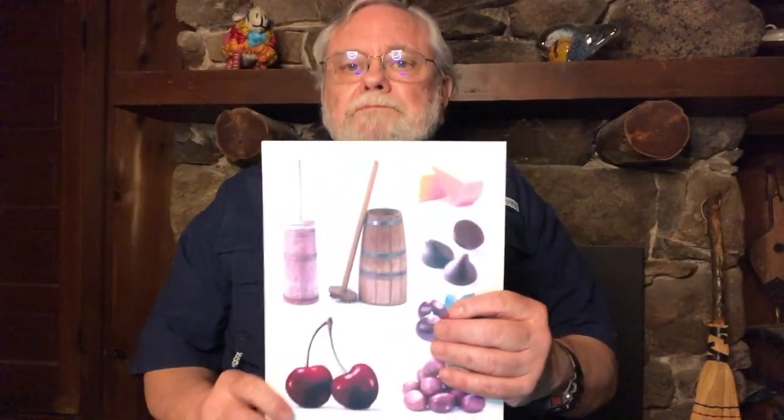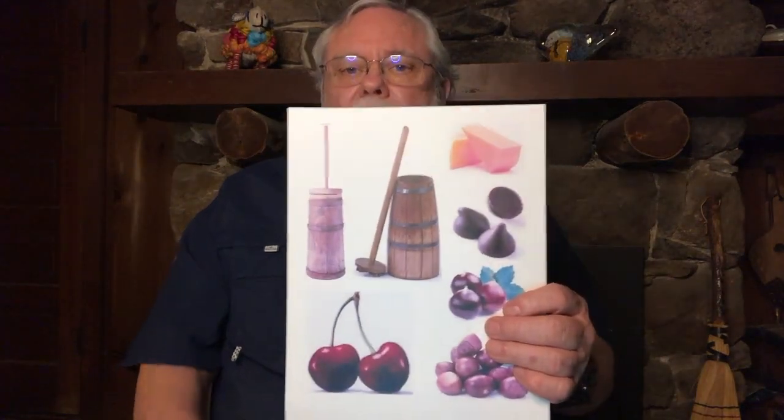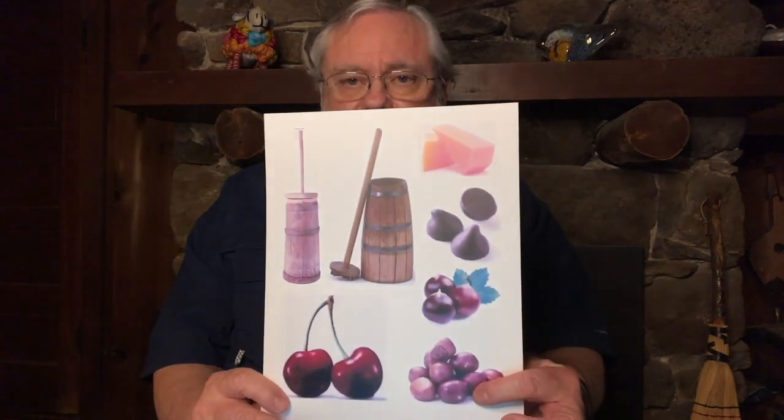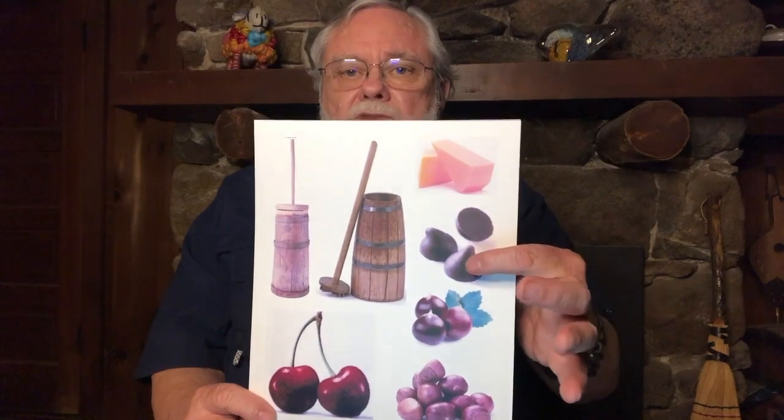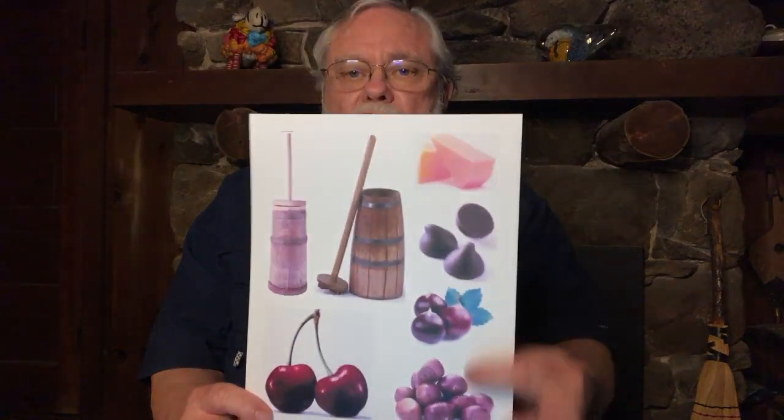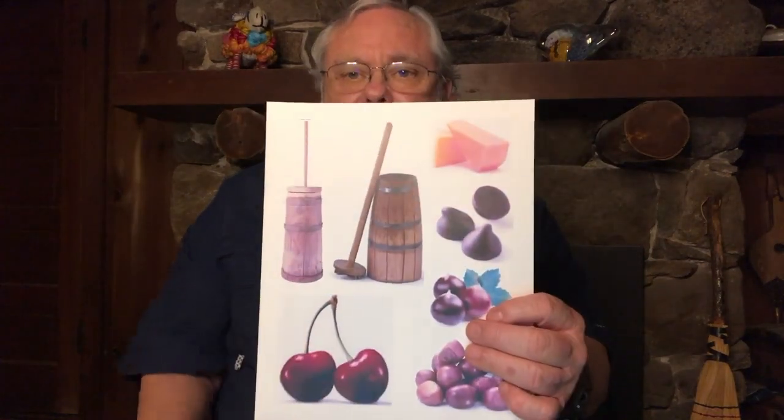Another topic that we're going to be talking about today are some foods a chipmunk might like to eat, and these are foods Chauncy likes. Here's some cheddar cheese, here's some chocolate chips, here's some chestnuts, and here's some cherries.